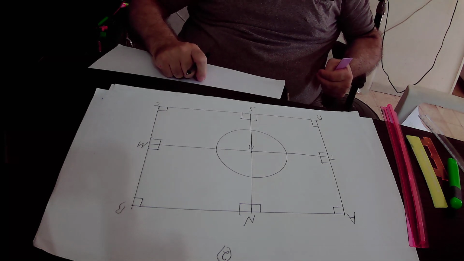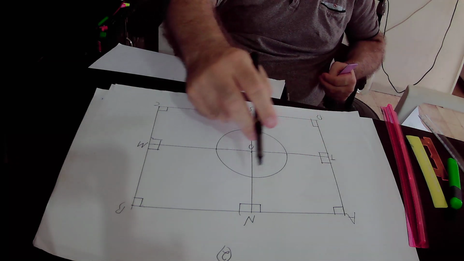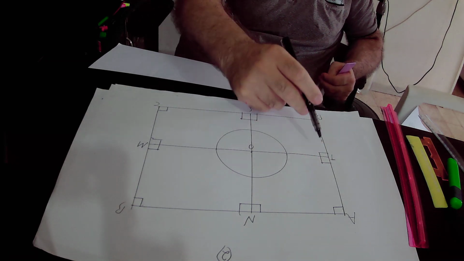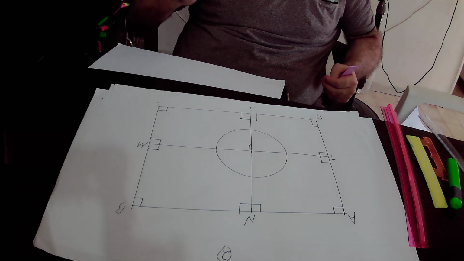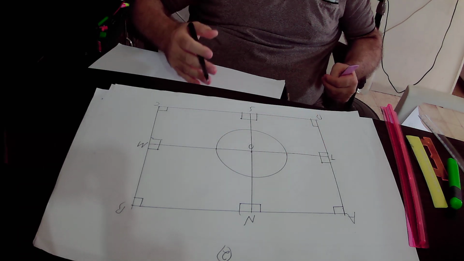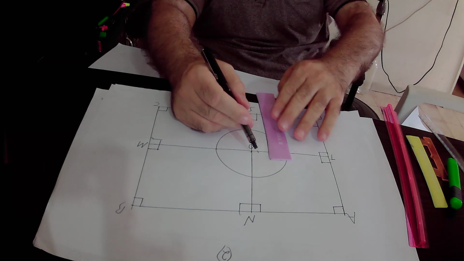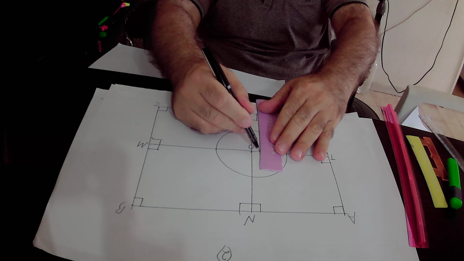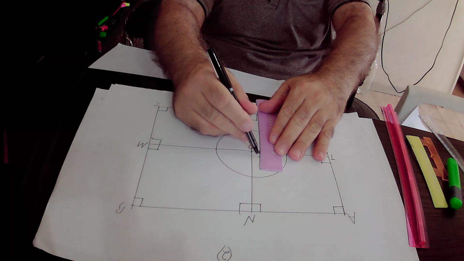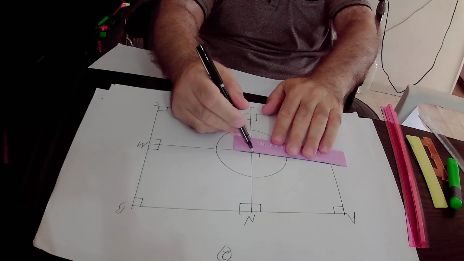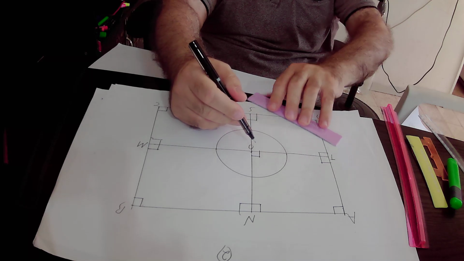So here, inside quadrilateral ANTO, we have 1, 2, 3 right angles. The sum of 3 right angles is 270 degrees. Therefore, the fourth angle here must be also equal to 90 degrees. Because 270 degrees plus 90 degrees is 360 degrees. That is the sum of the angles in any quadrilateral.